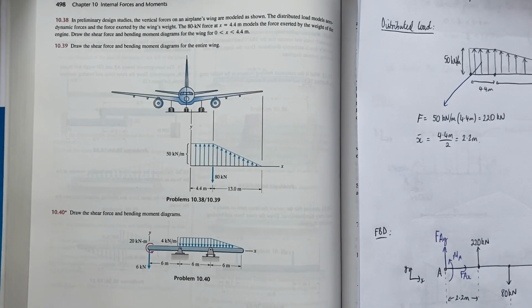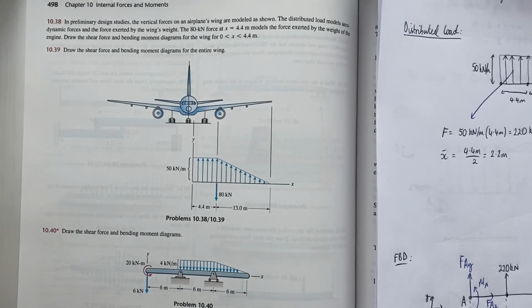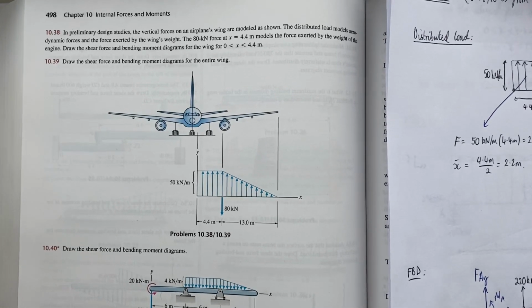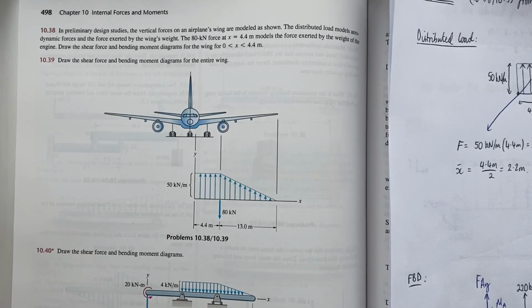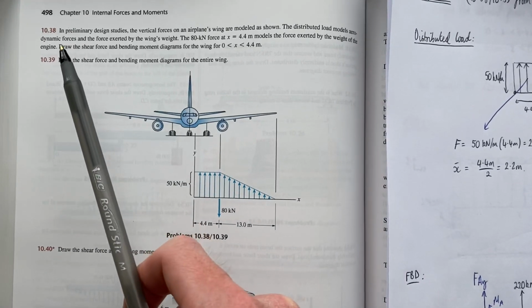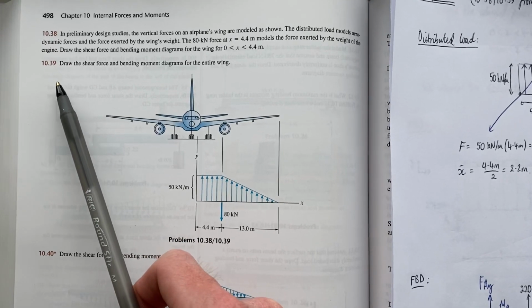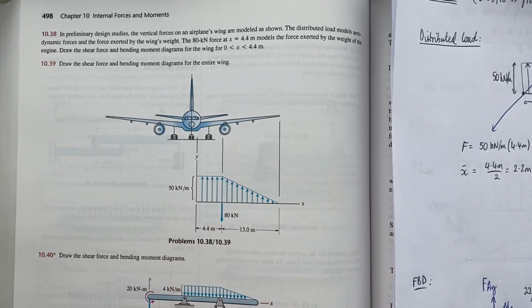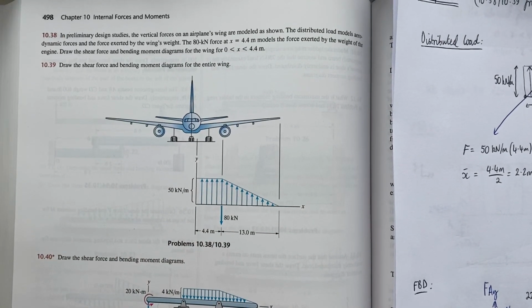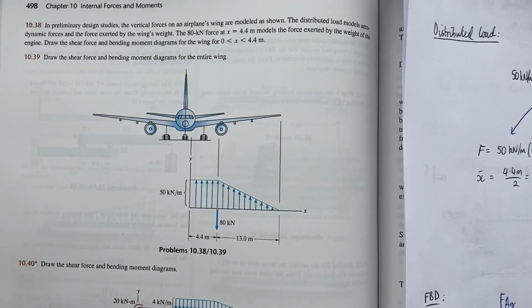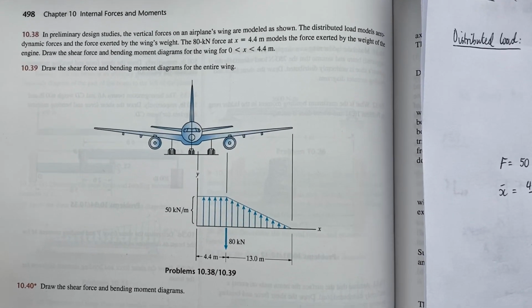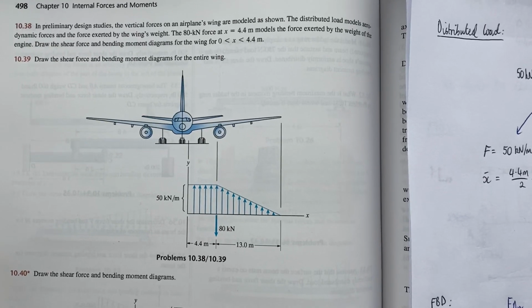Alright, so now let's have a look at a slightly more complex example. We're going to have a look at example 1038 and 1039 from page 498 from the textbook. It's about an aeroplane, so you know I like to talk about aeroplanes wherever possible.